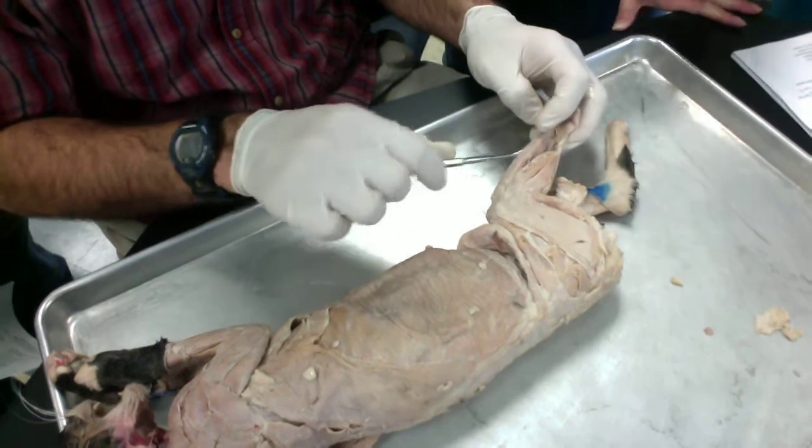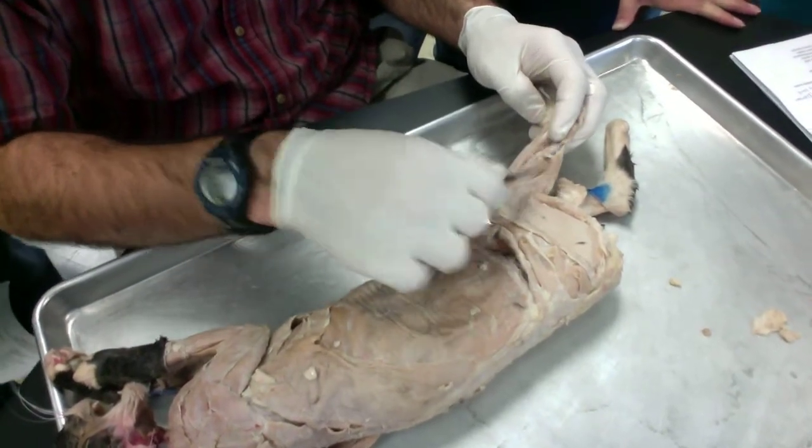Is that ripped? Supposed to be like that. This is ripped right here.